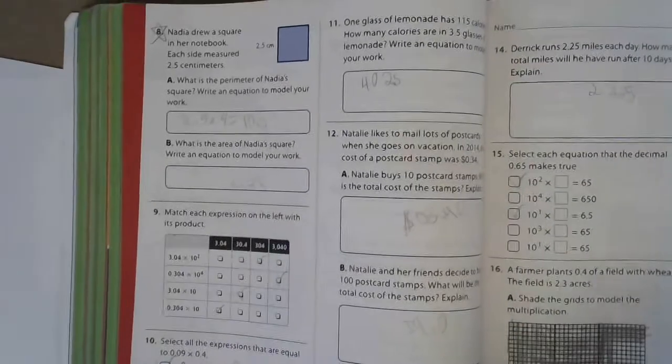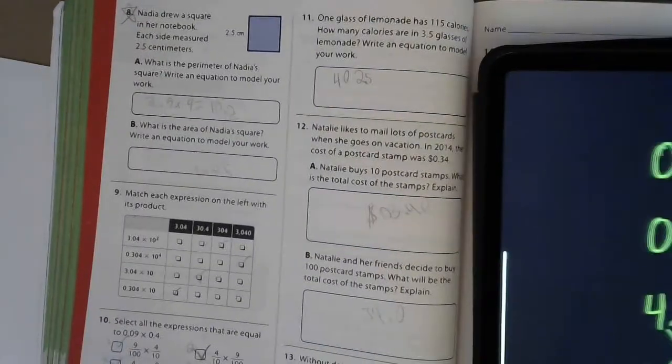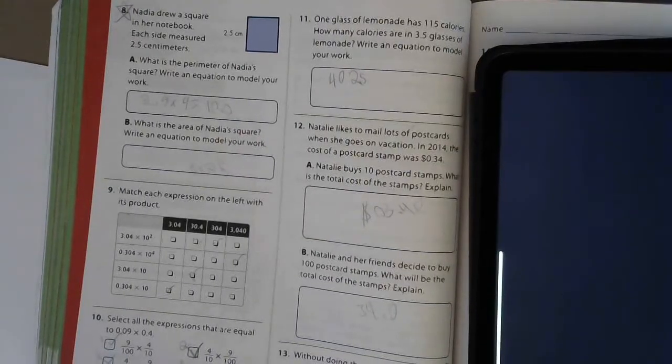Let's take a look at the next page. Now, I think I've shared this with you guys before, but I'm using an old student copy of a book. I don't know that their answers are correct. So let's not get too excited when we see some answers here in my book.